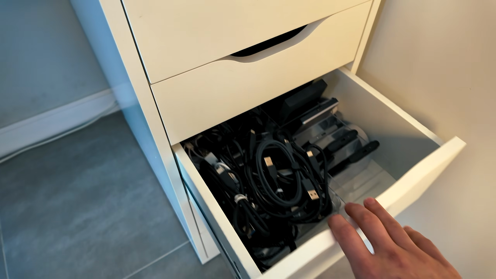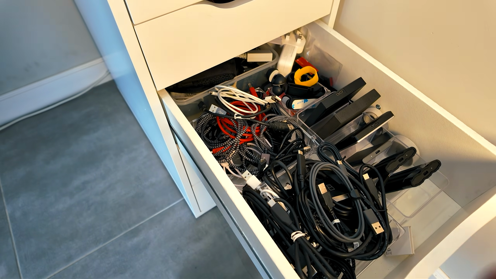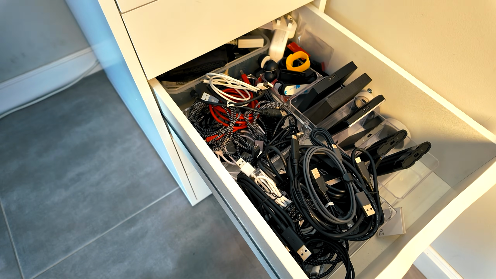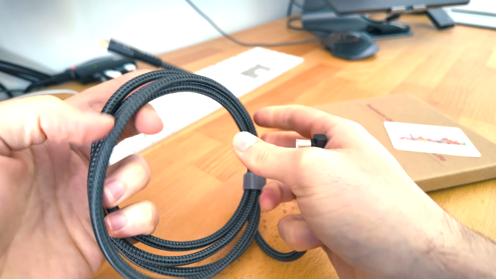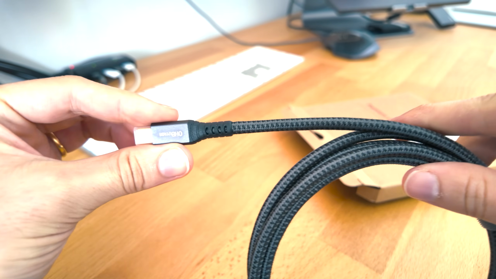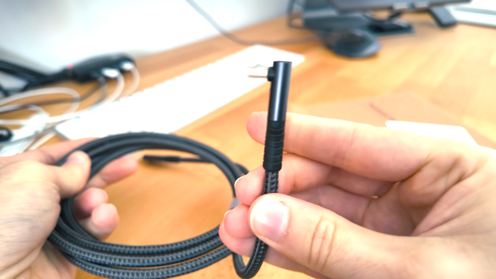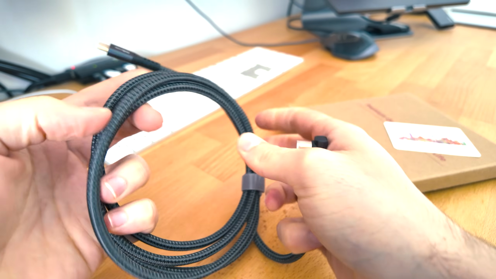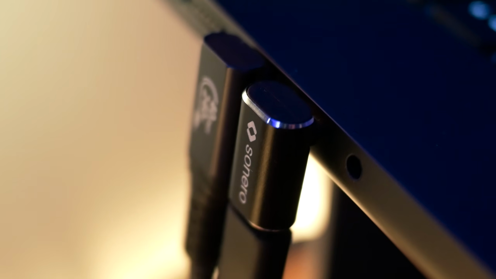I tried another cable from my box of cables, but none worked because I needed one that had a power rating of 240 watts and enough speed to run a 4K display at 60 Hz. So I bought this new cable that has a power rating of 240 watts and a speed of 40 gigabits per second. And one nice thing about this USB cable is that the end is 90 degrees, so it can fit under my laptop perfectly.